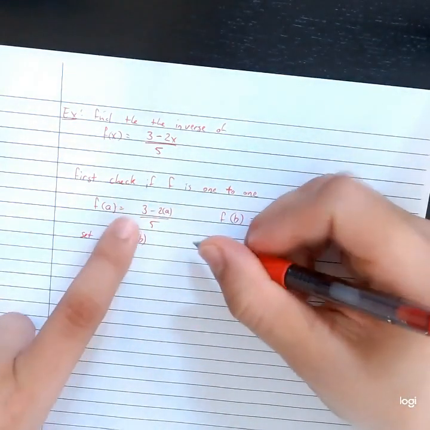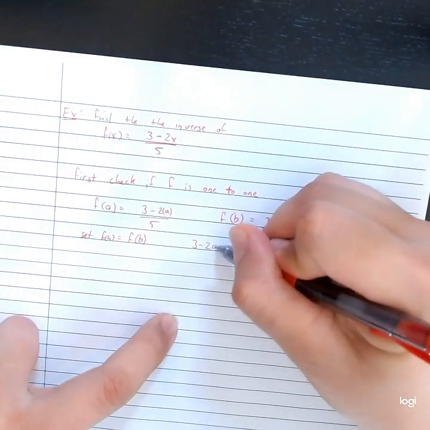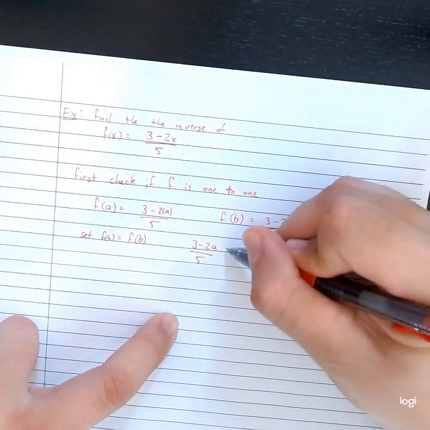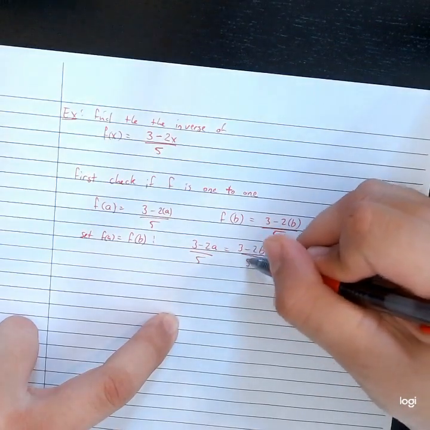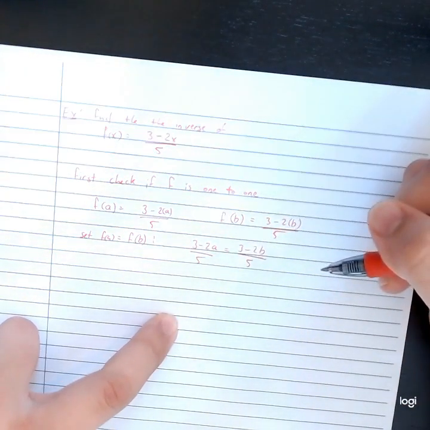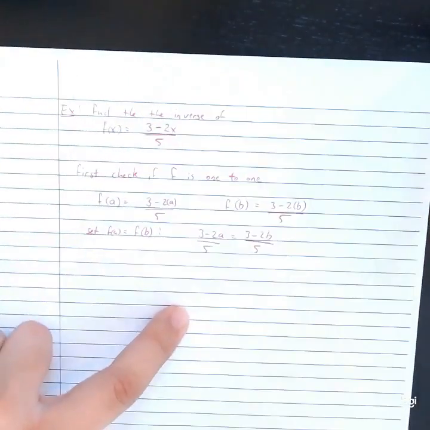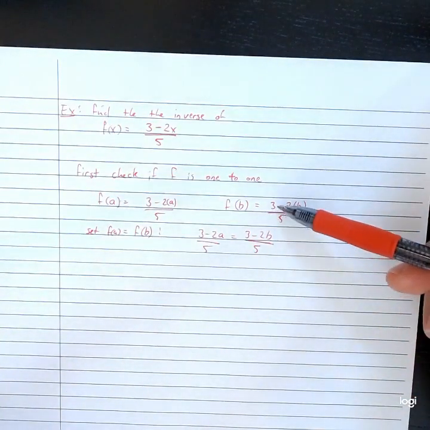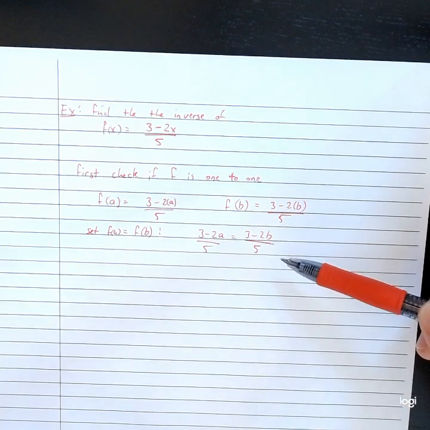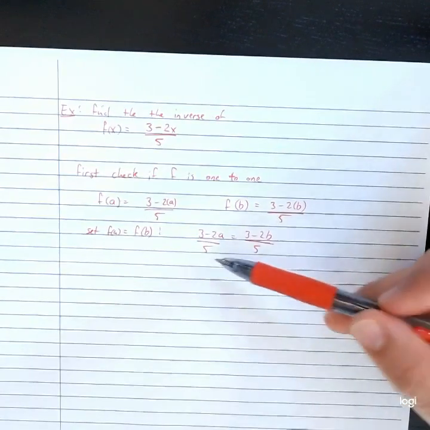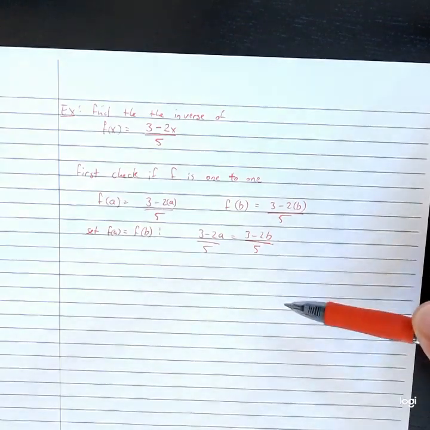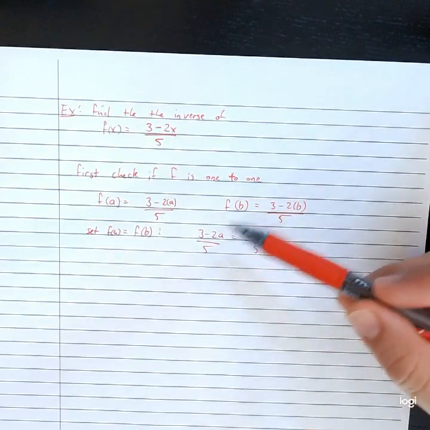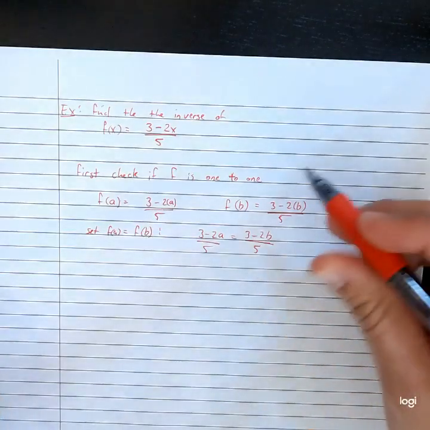All right, and the way that would look is we would take that 3 minus 2a over 5, and we would set it equal to the 3 minus 2b over 5. And now what we want to do is we want to simplify. We want to simplify each of these so that you isolate your variables, or at least that's the goal. That's what we're trying to do. If we can't isolate the variables, if we can't get a is equal to b, well, then that means that this function is not one-to-one. All right, so let's give this a try.